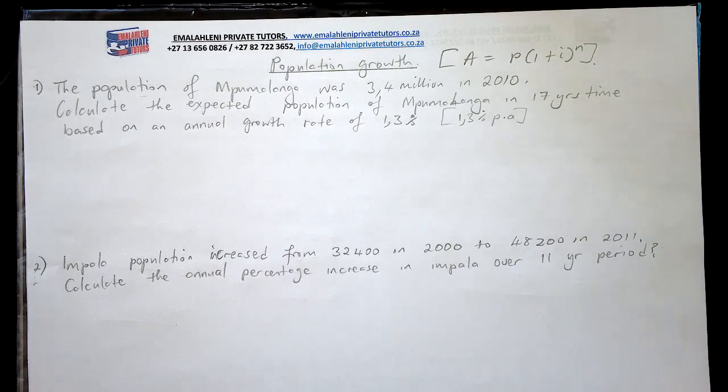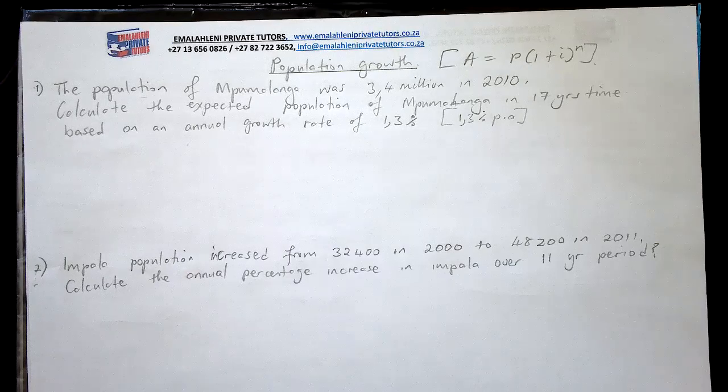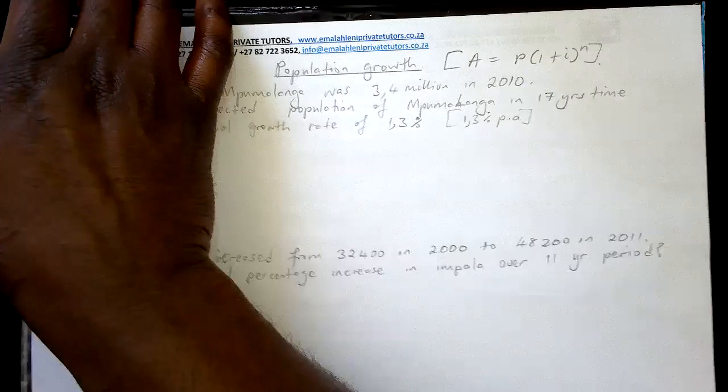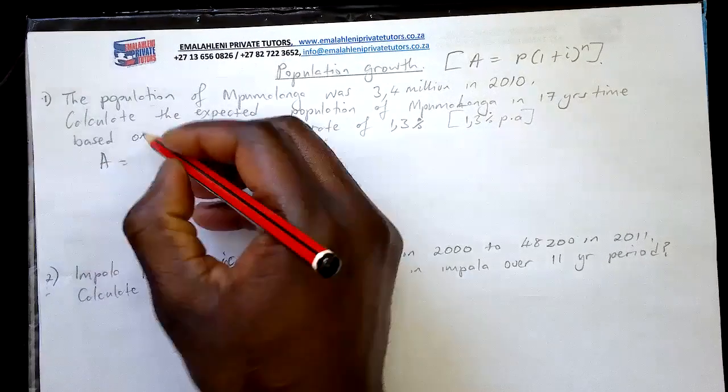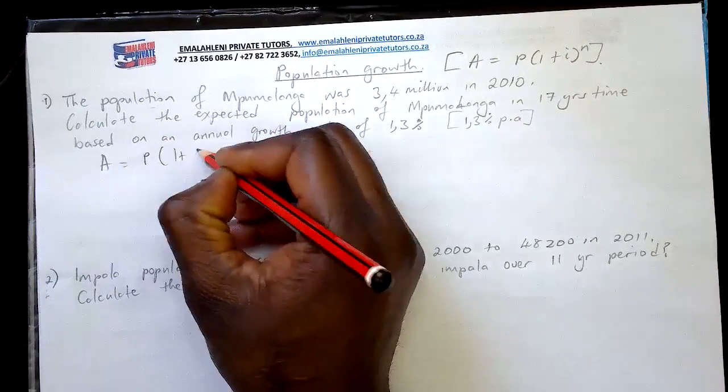Now we're saying the population of Mpumalanga was 3.4 million in 2010. Calculate the expected population of Mpumalanga in 17 years time based on an annual growth rate of 1.3%, which is annual growth. Annual is per year, so annual growth is 1.3% per annum. So we are still using the same formula. A is equal to P, 1 plus your I, to the power of N.